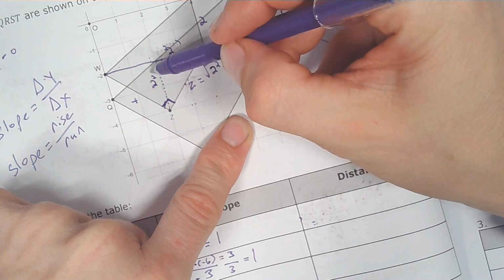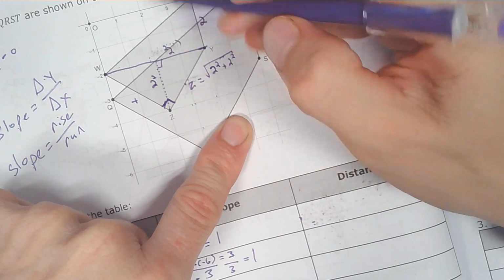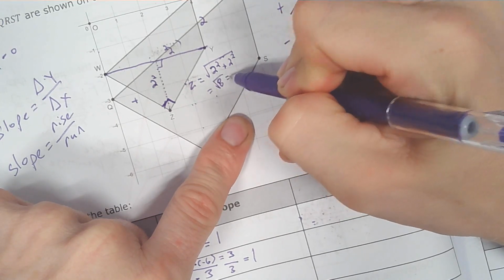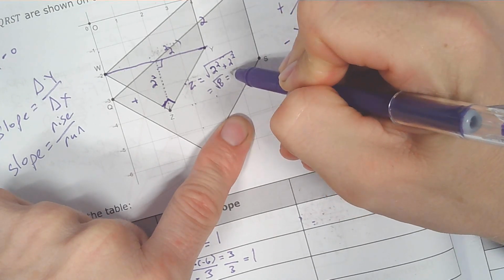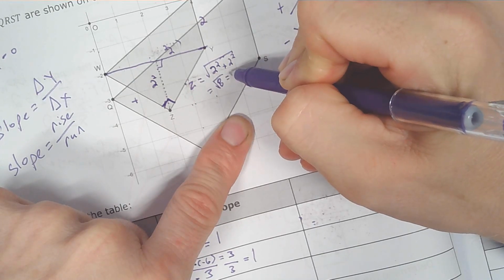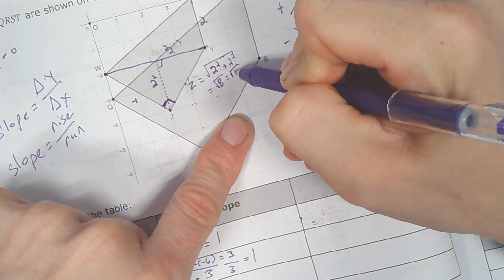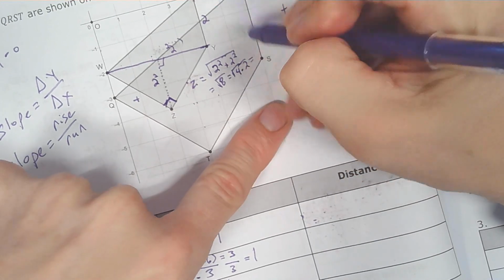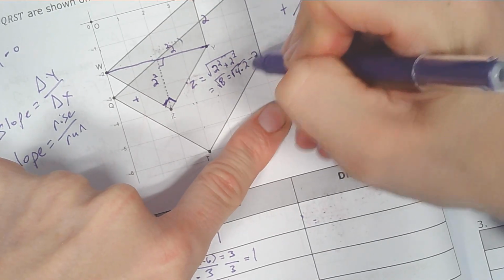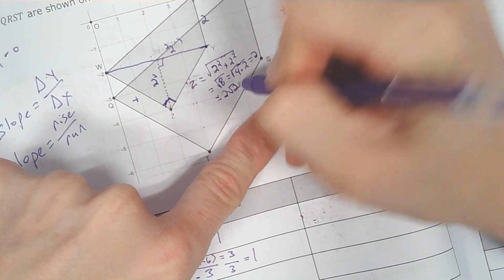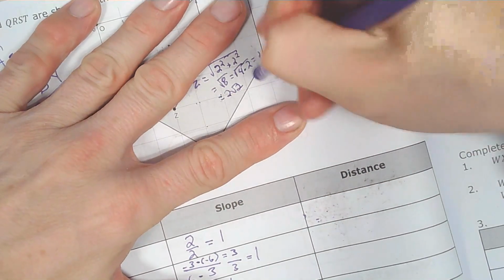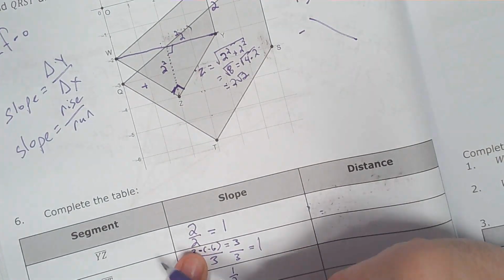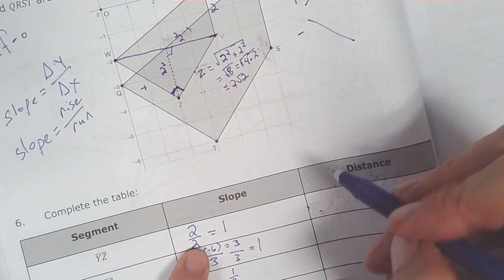So it's 2 squared plus 2 squared, and that's going to be equal to the square root of 8, which equals the square root of 4 times 2. I'll take the perfect square out of that, which is 2, so it's 2 times the square root of 2. All right, so that's how you do that one. So YZ here is 2 square root of 2.